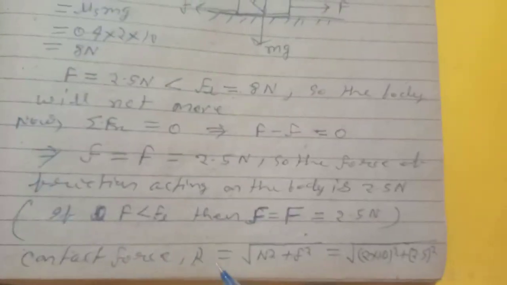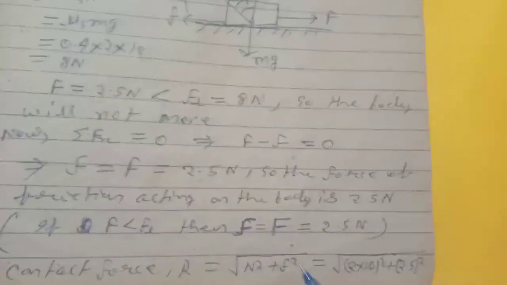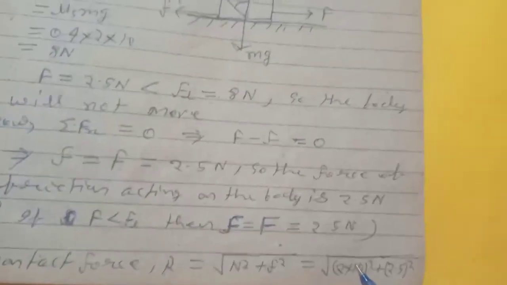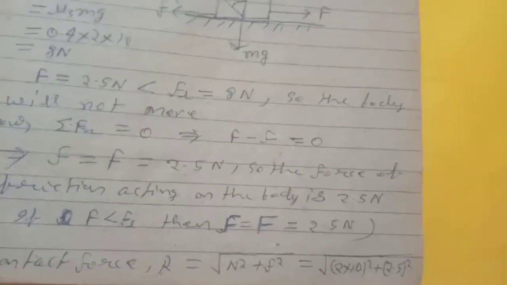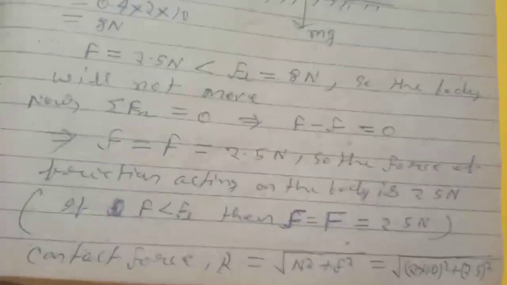Now contact force R equals under root N square plus fx square, where N is 2 into 10, squared, plus 2.5, the whole squared. So directly we calculate the value.